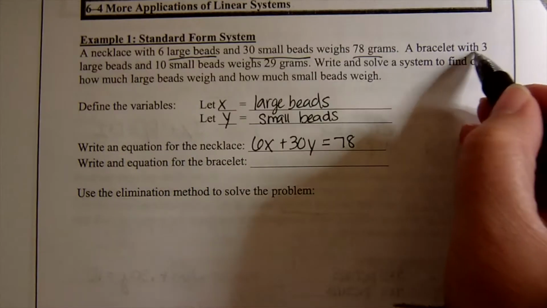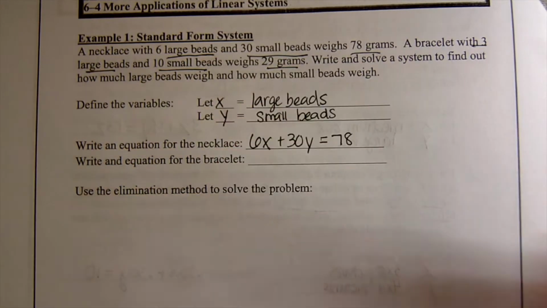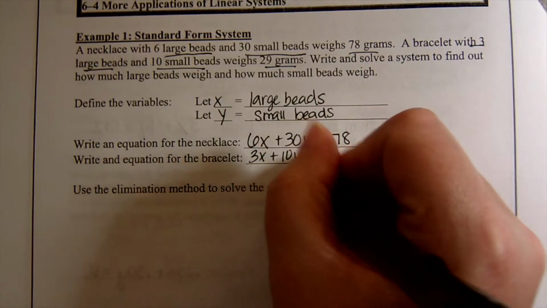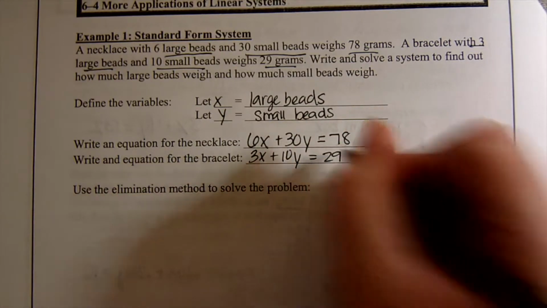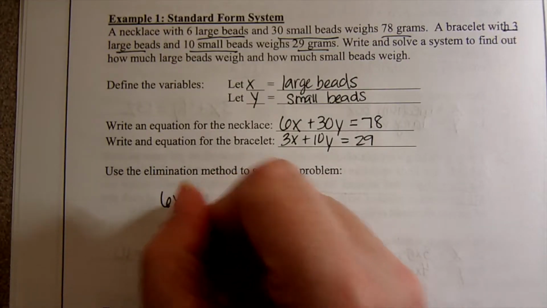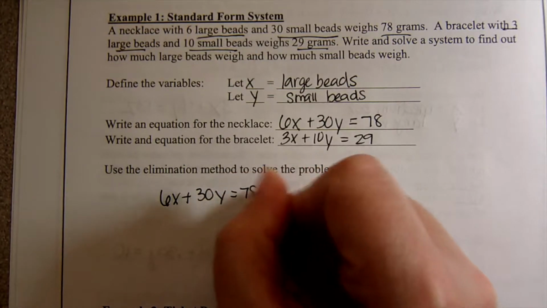Then there's a bracelet that has 3 large beads, 10 small beads, and weighs 29 grams. What would the equation for the bracelet be? 3x plus 10y equals 29. Good. So now since we have both variables on the same side, it's easier to do which method? Elimination.